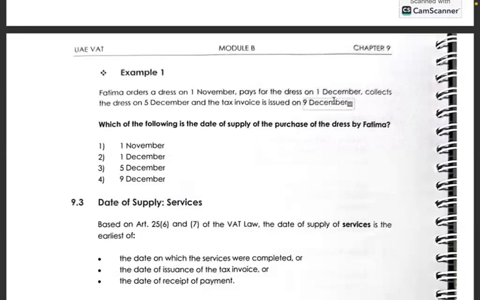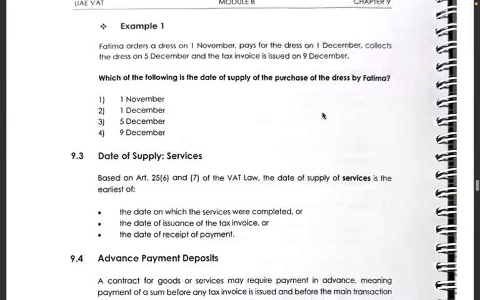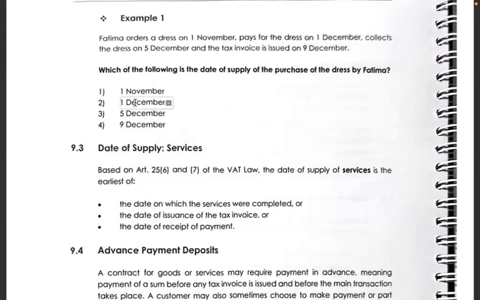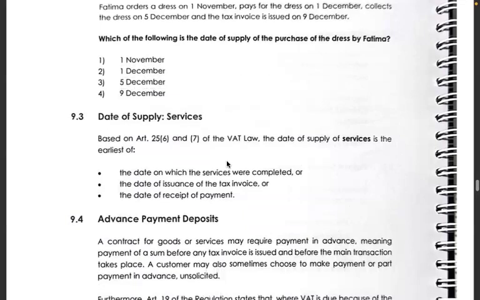So what happened? In our criteria, the payment has happened the earliest. So that means in this scenario, 1st December will be considered as the date of supply. And the tax period in which 1 December falls will be the tax period in which this supply will need to be reported. So of these choices, 1 December is the right choice.